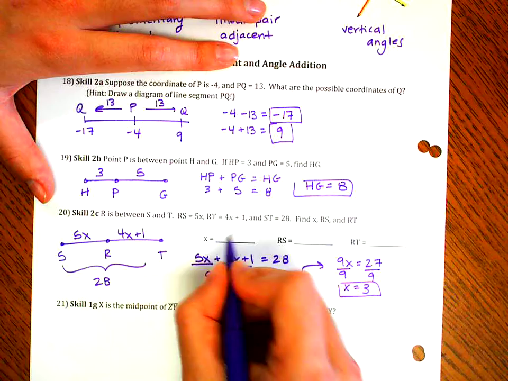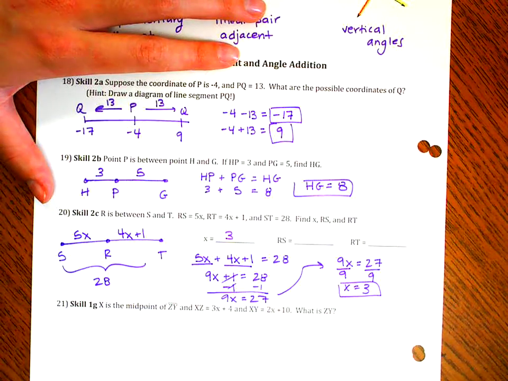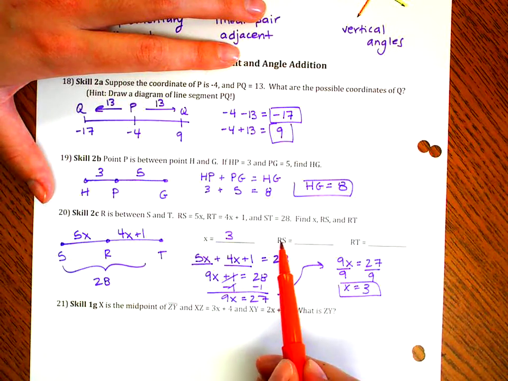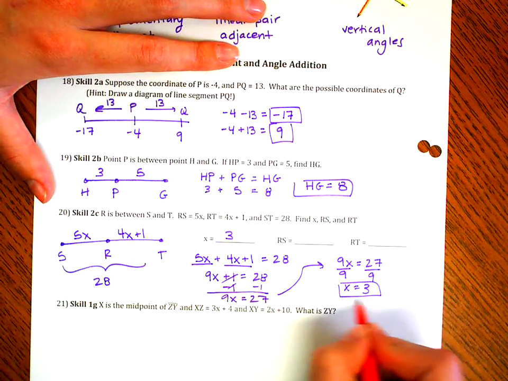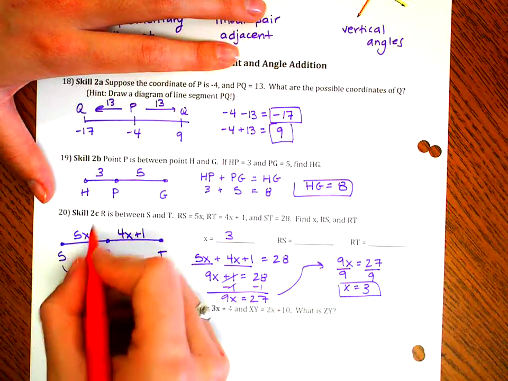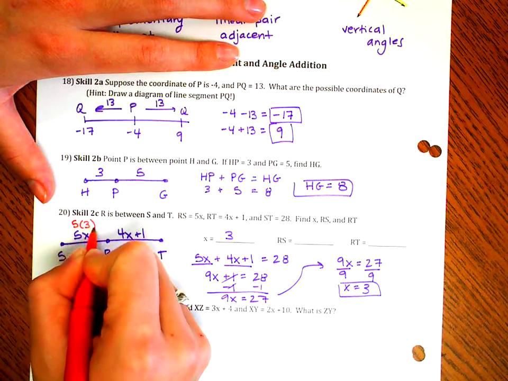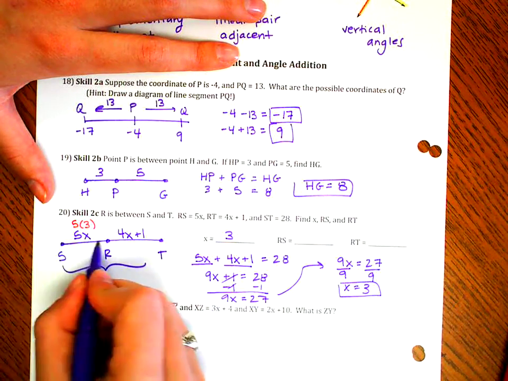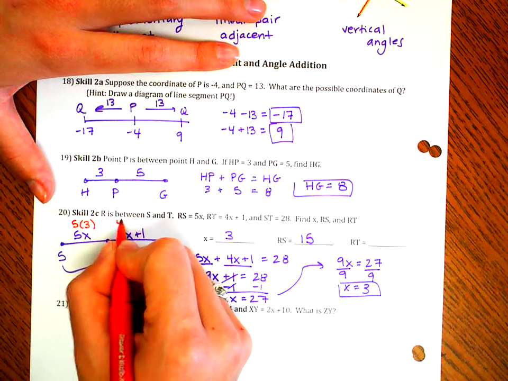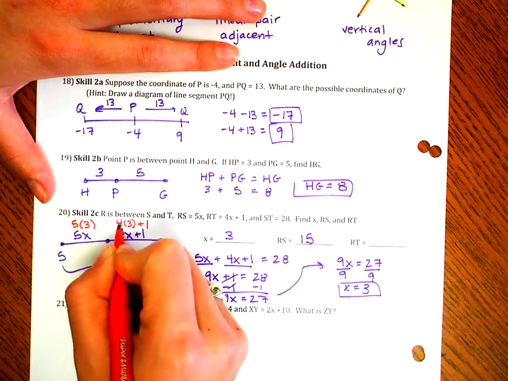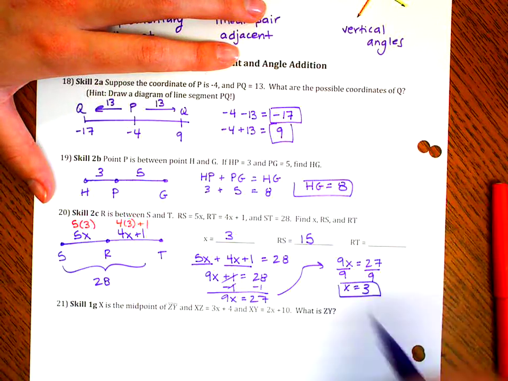But here's the thing. This problem isn't just asking for the value of x. We also want the length of segment RS and the length of segment RT. So I can take my value of x and plug it back in. 5 times 3 gives me a value of 15 here. If I plug in 3 here, 4 times 3 is 12, plus 1 is 13.